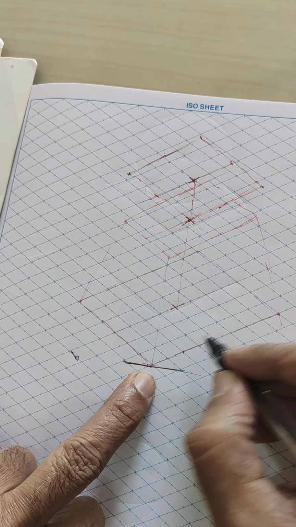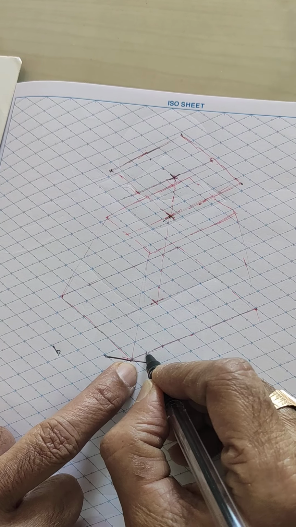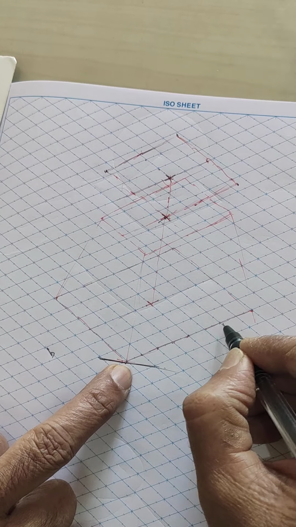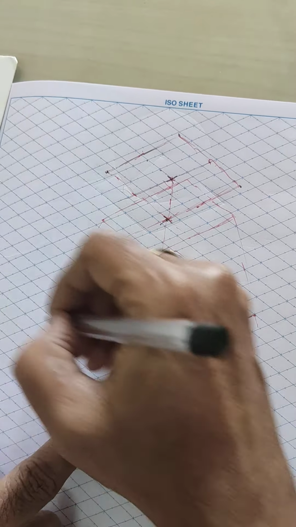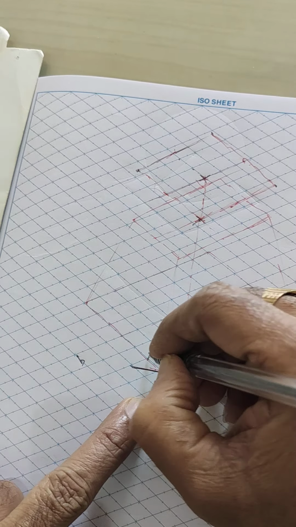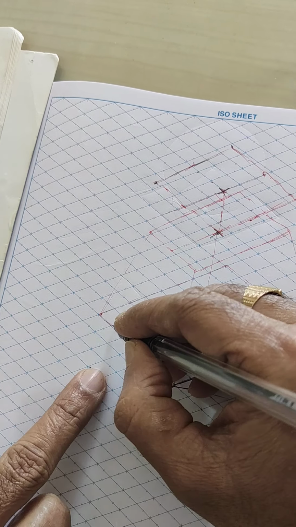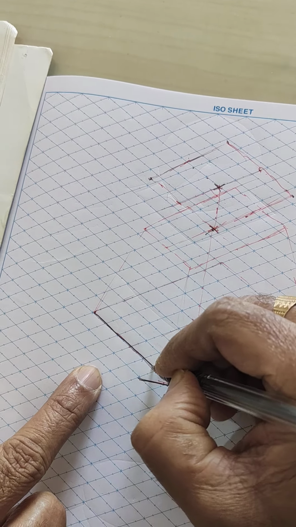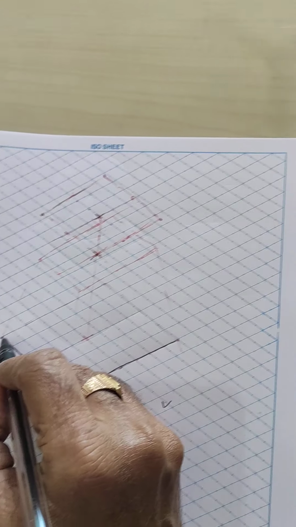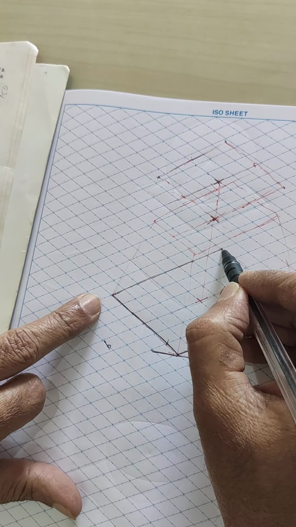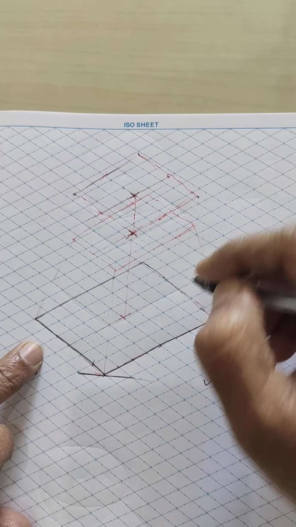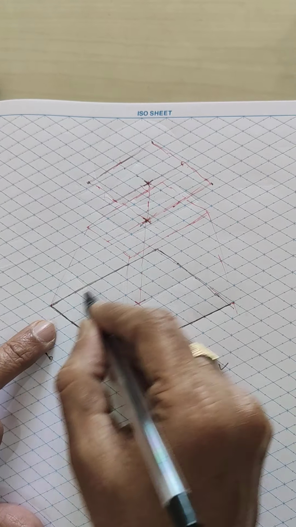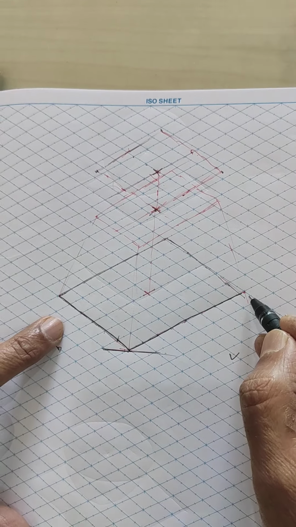So the length of the bottom portion will be 80. So 1, 2, 3, 4, 5, 6, 7, 8. Make this dark. This is the breadth side, the rectangle 60, 1, 2, 3, 4, 5, 6. Make it dark here. This portion you make as a light line because the portion is not going to be seen. So you complete that. 80 is the length, 60 is the breadth.